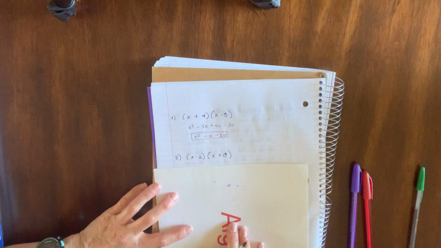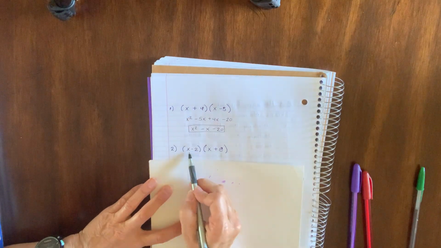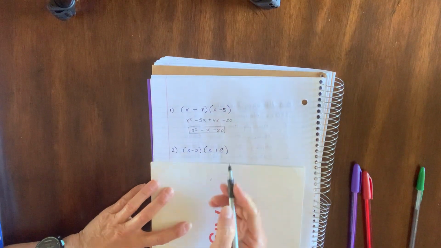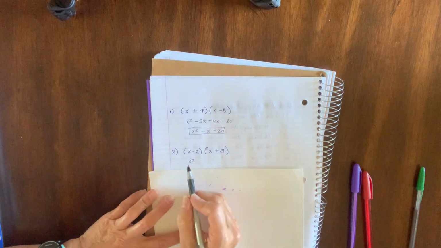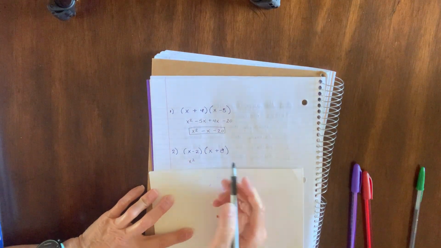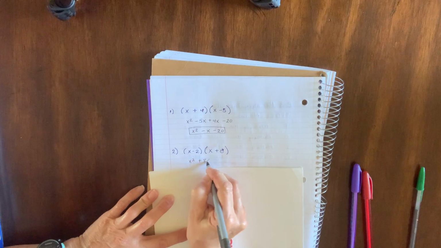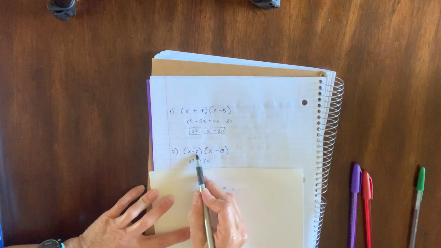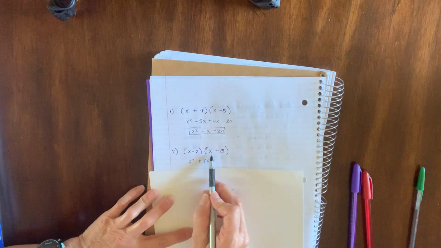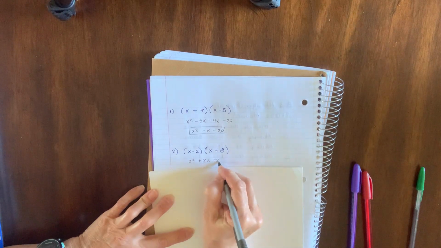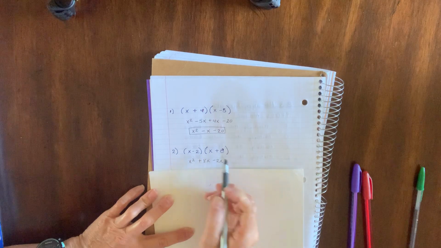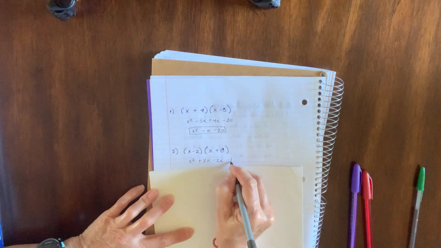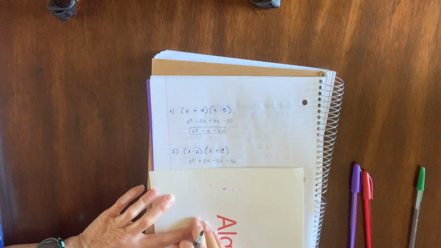The next one we're going to do in the same manner. Again, the first terms, x times x is x squared. Then we're going to multiply the outer terms. X times positive 8 is positive 8x. Then we're going to do the inner terms, and negative 2 times x is negative 2x. And of course, the last terms, negative 2 times positive 8 is negative 16.